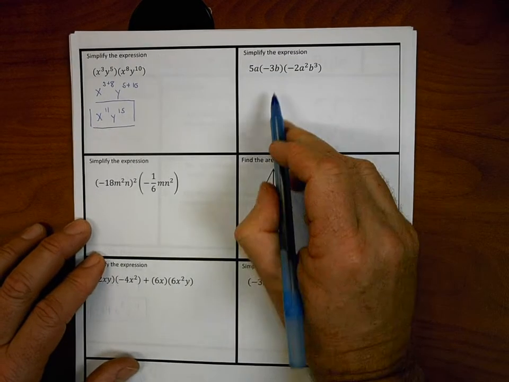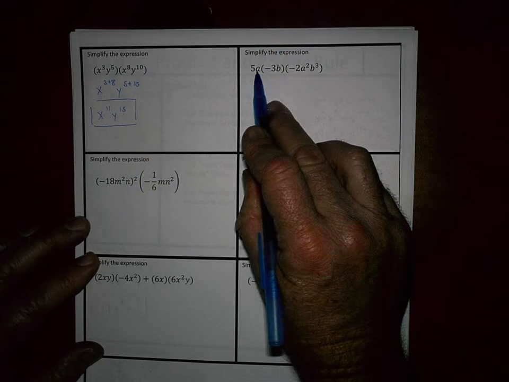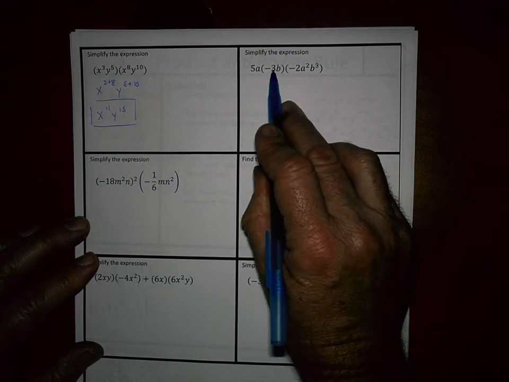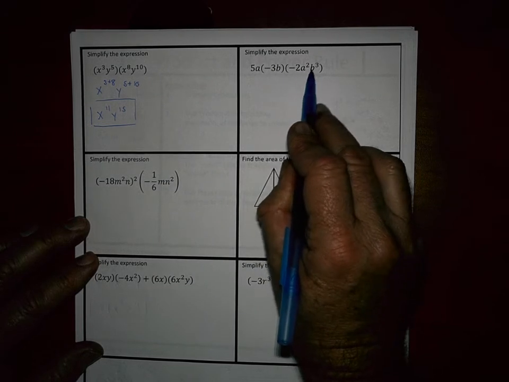Okay? Last one that we'll do together here is I'm going to take the 5a. I'm going to multiply it by the negative 3b, and I'm going to multiply that by the negative 2a to the second, b to the third.